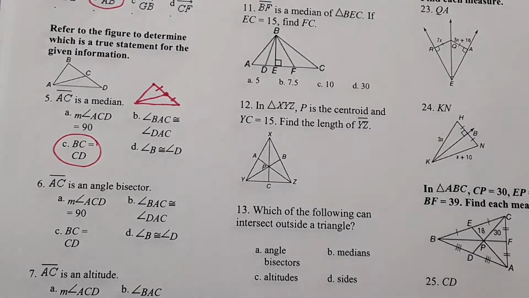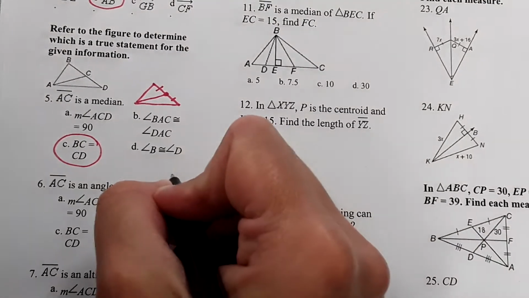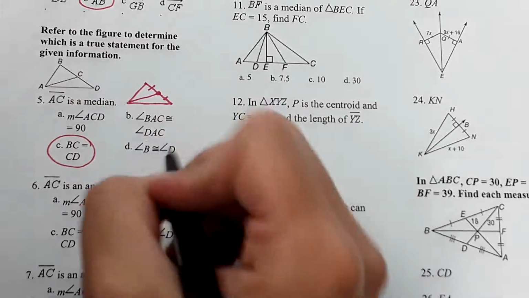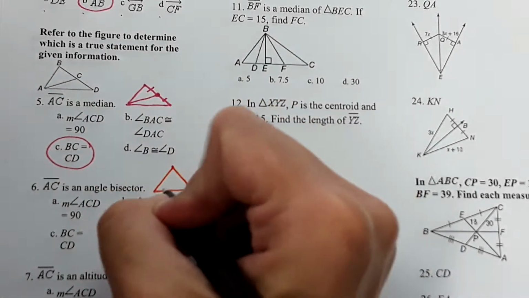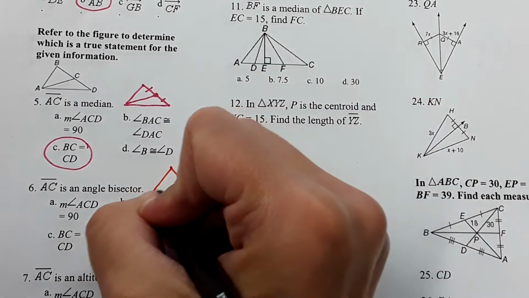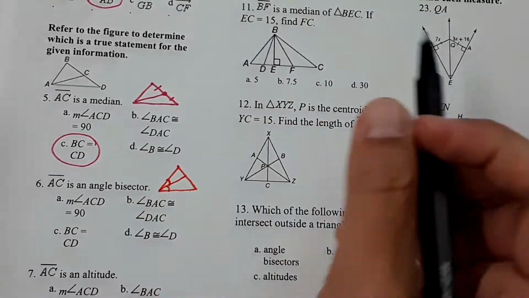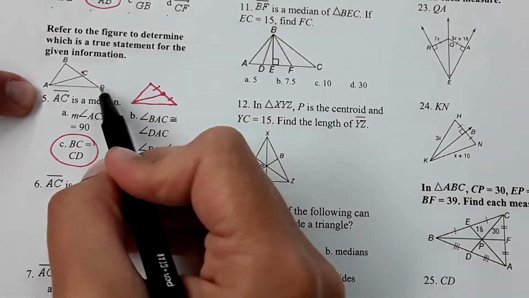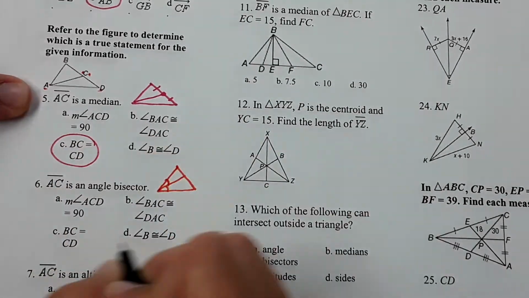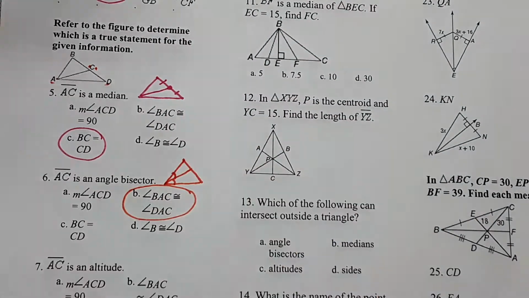Number 6, AC is an angle bisector. Again, I'm drawing the diagram just like it's pictured here. If AC was an angle bisector, then this side of the angle would be the same measure as this side. So angle BAC would be congruent to angle DAC. B.